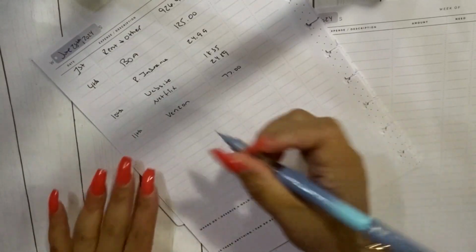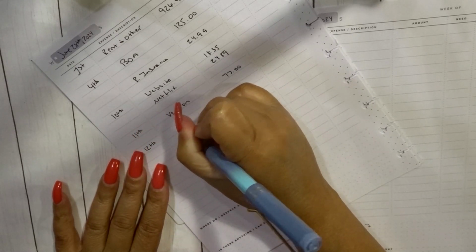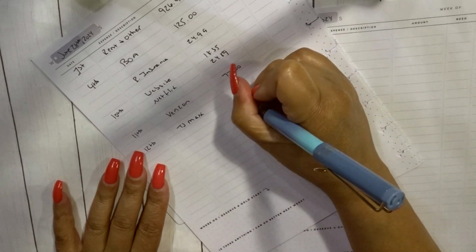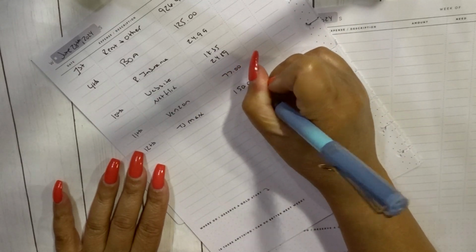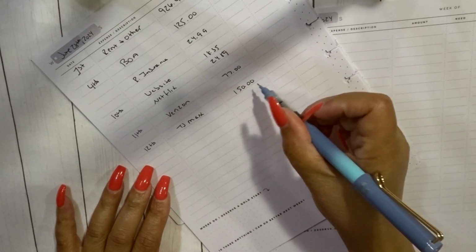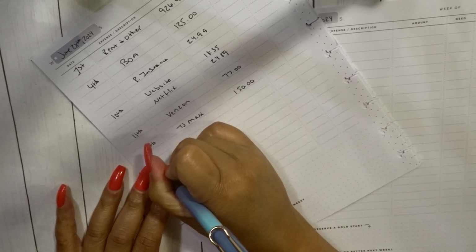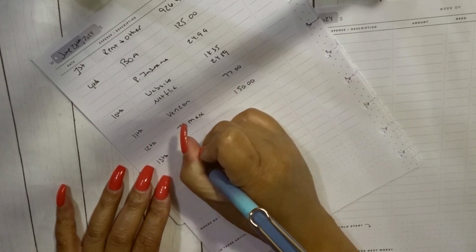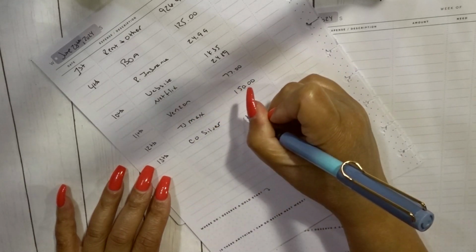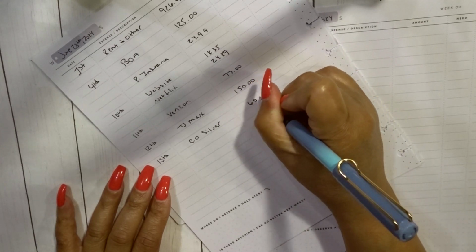And then the 12th is TJ Maxx, and I paid $150. Hopefully in August I can go ahead and pay the rest off. And then on the 13th is Capital One Silver, and I paid $60 on that.